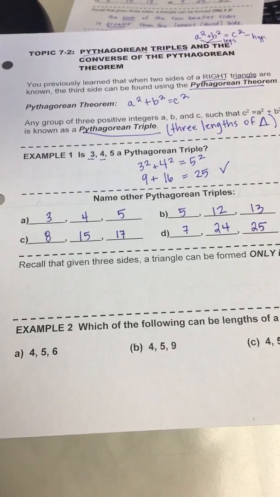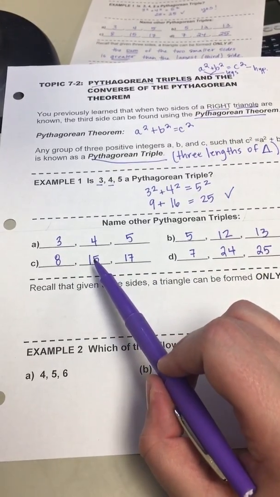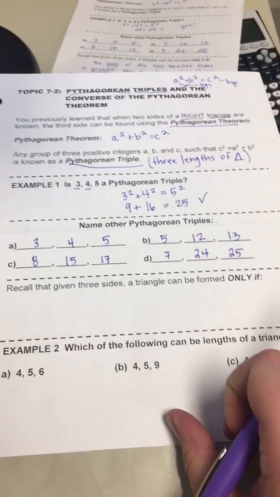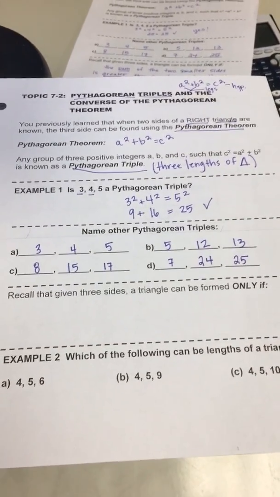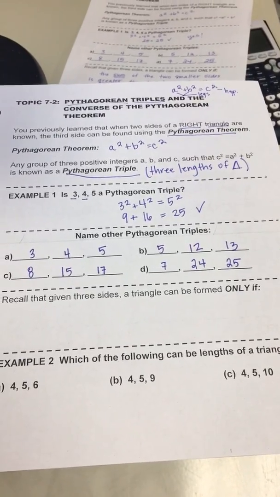I wouldn't look for a pattern because then this one doesn't go with that pattern. It just happens to be three numbers that go together for your Pythagorean theorem. Those other things are different. Those are going to be later on this week.